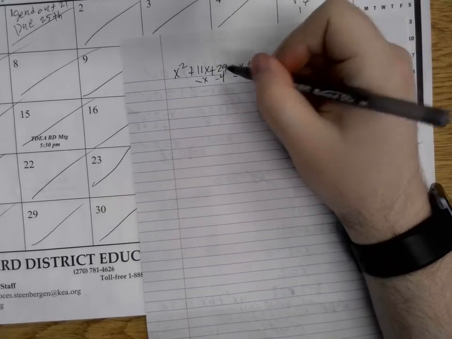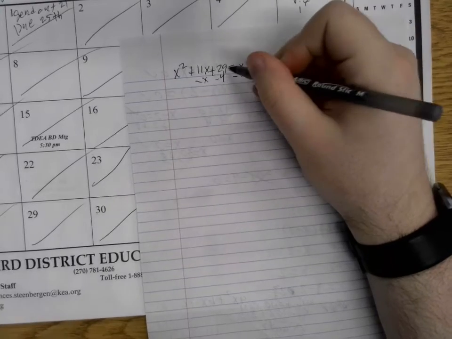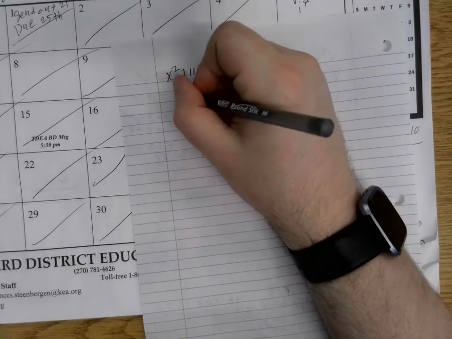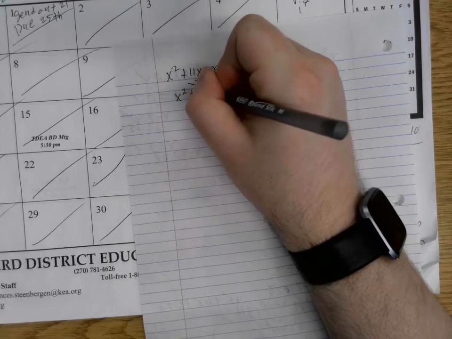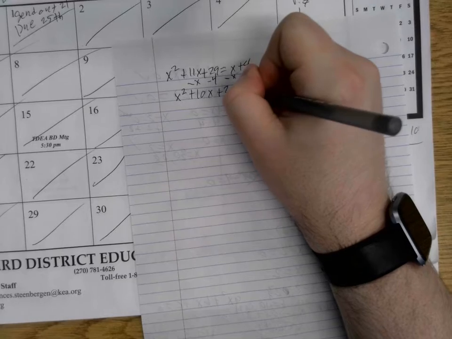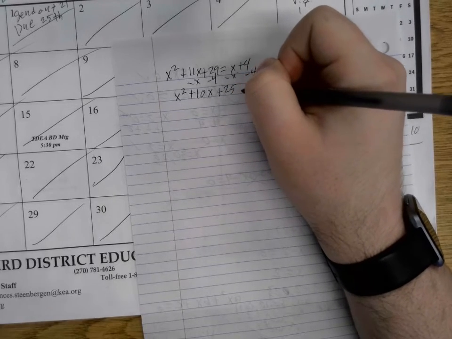So subtract x from 11x, subtract 4 from 29. Now you can do this in two separate steps. I'm going to just do it in one step for ease. You know, nobody says you can't do a few steps at the same time.